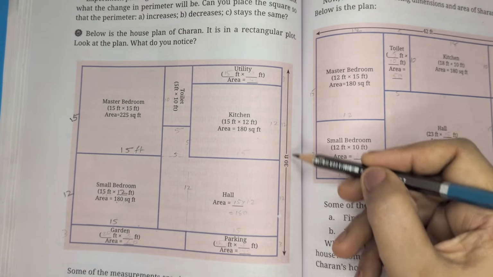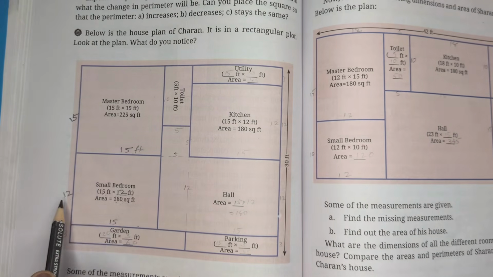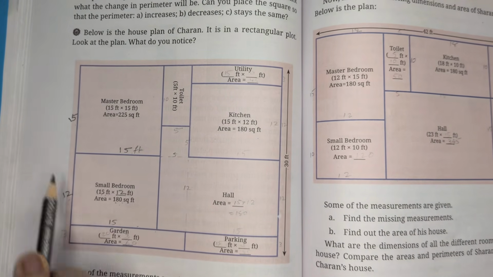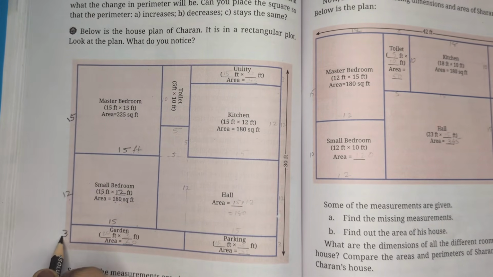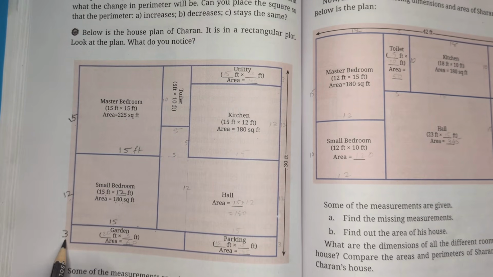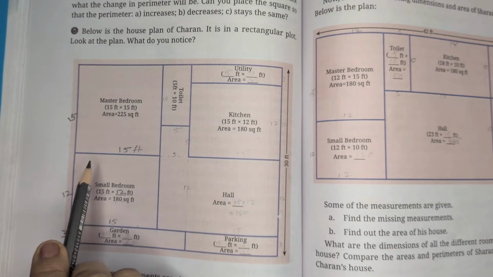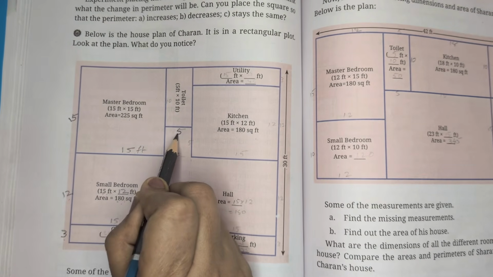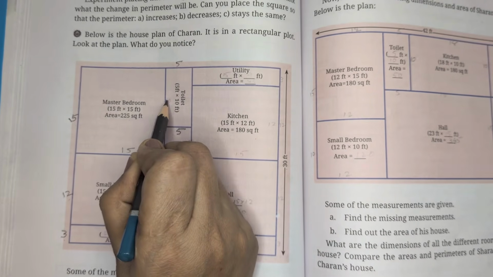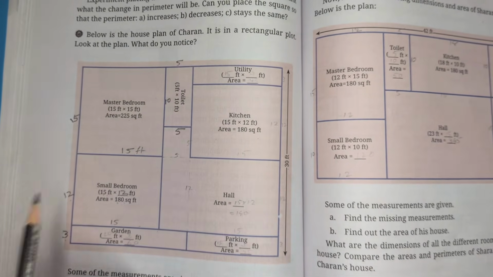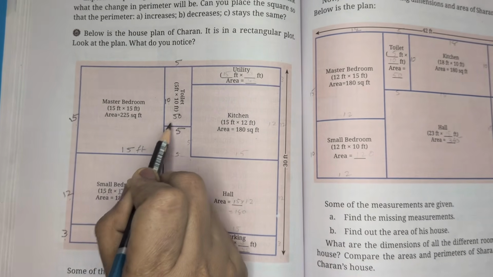Now here the total width of that plot is given as 30 feet. Now already we got 15 and 12. Then remaining, 30 minus 27, that is 3. So the width of the garden is 3 units. Same way here this side, it is given 5 into 10. So this is 5, width is 5 and the height or length is 10 units. So 10 into 5, here we will get the area, that is 50 square units.